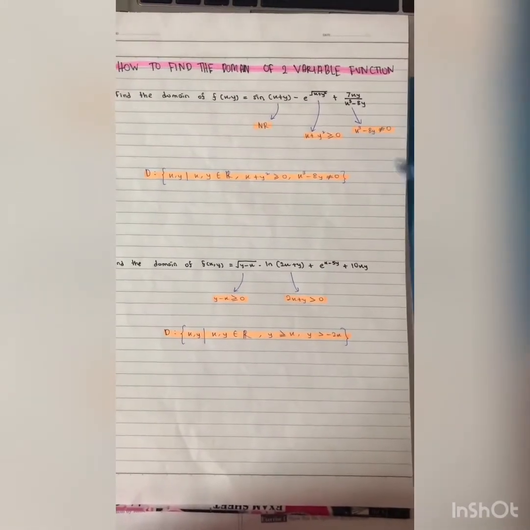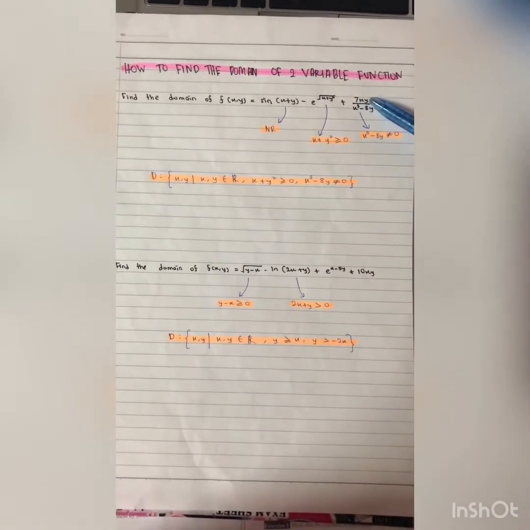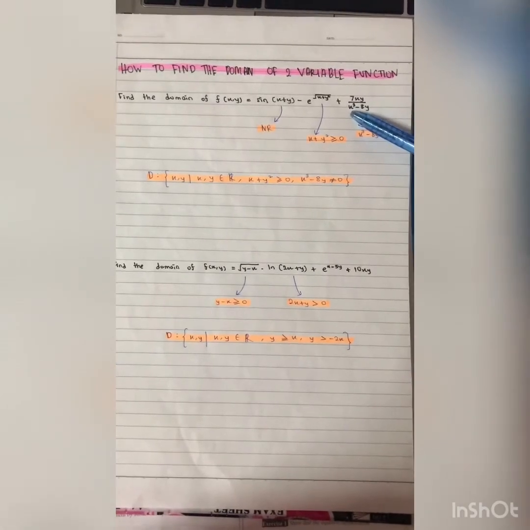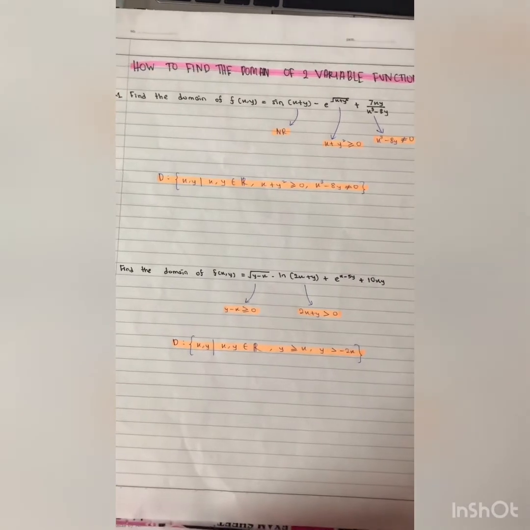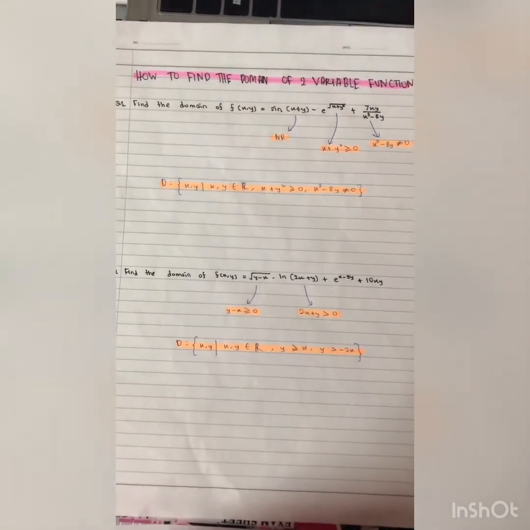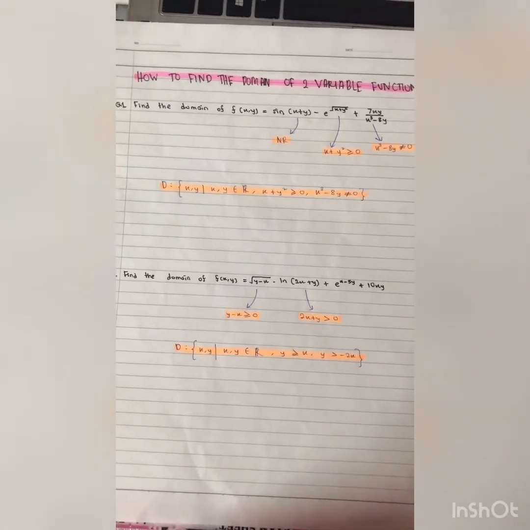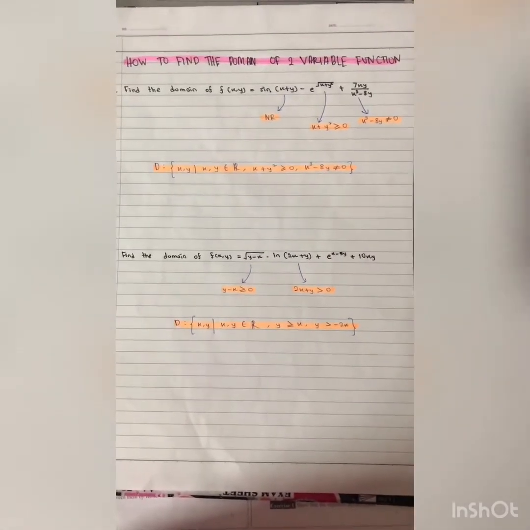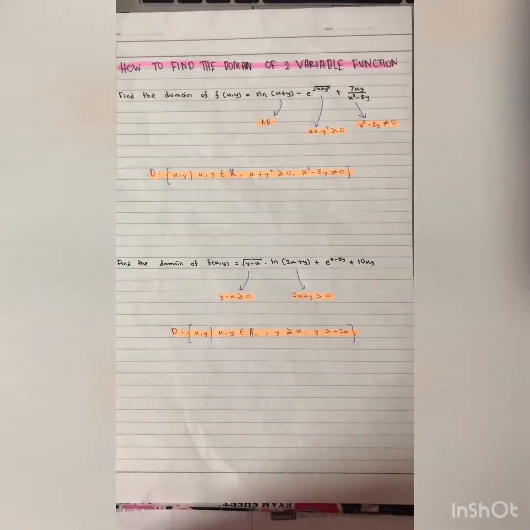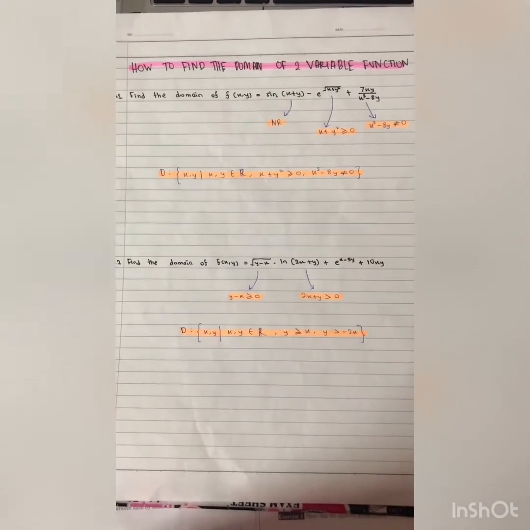So finally, in our last term, we have 7xy over x to the power of 3 minus 8y. We know that with a fraction, the denominator, in other words x to the power of 3 minus 8y, cannot equal 0.